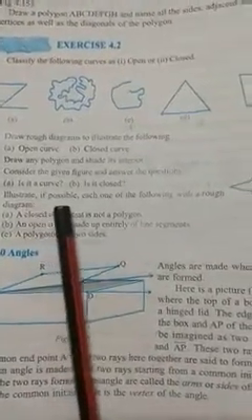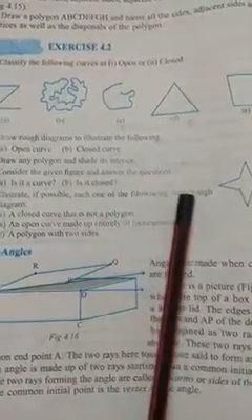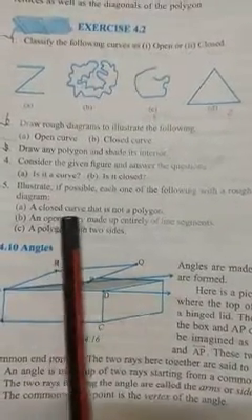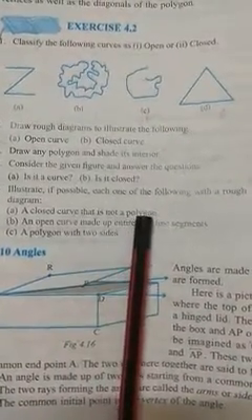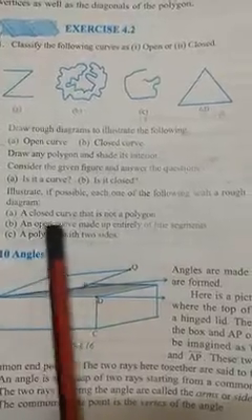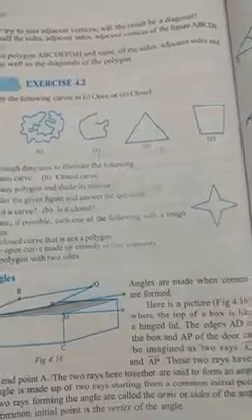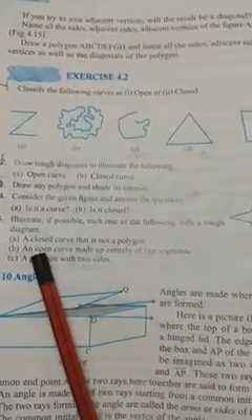Illustrate, if possible, each one of the following with a rough diagram. A closed curve that is not a polygon. That is not a polygon, like this. This is closed, but it's not a polygon. Let's try. Let's draw and see.